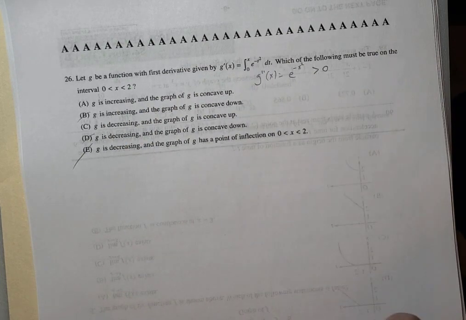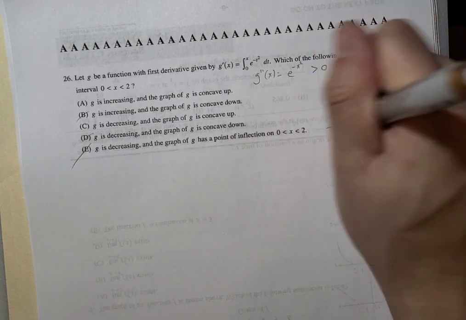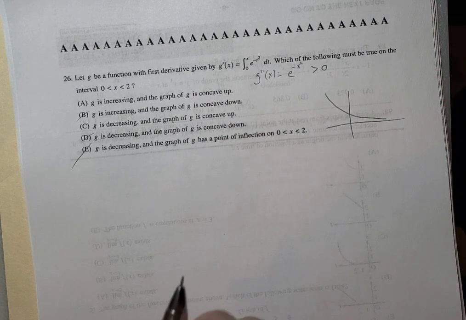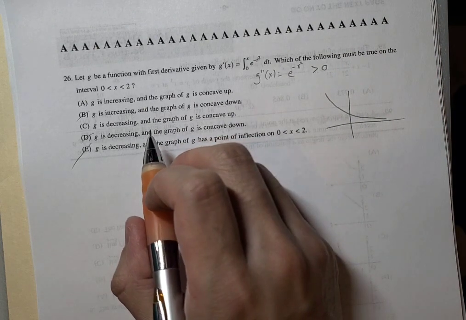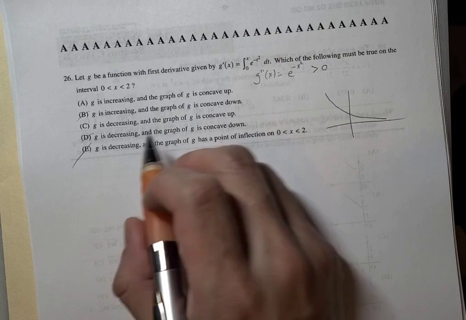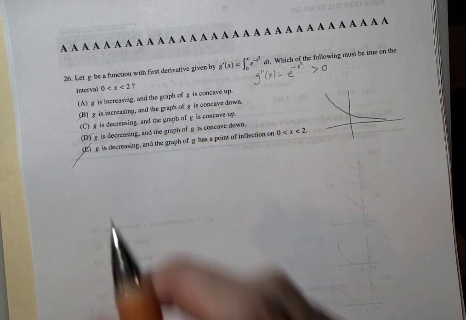How does e to the minus t squared look? It looks similar to e to the minus t. So how does that look? It looks something like this. Is g increasing or decreasing? So why did I draw this? How does this help with g?